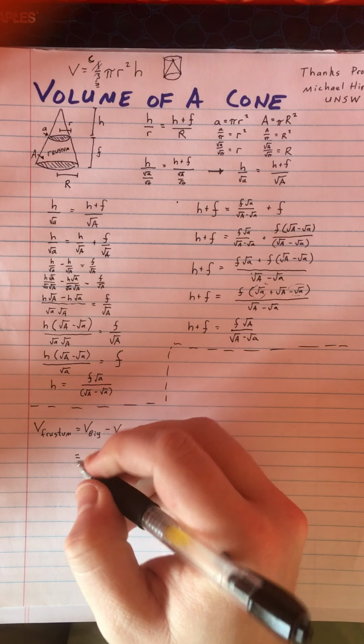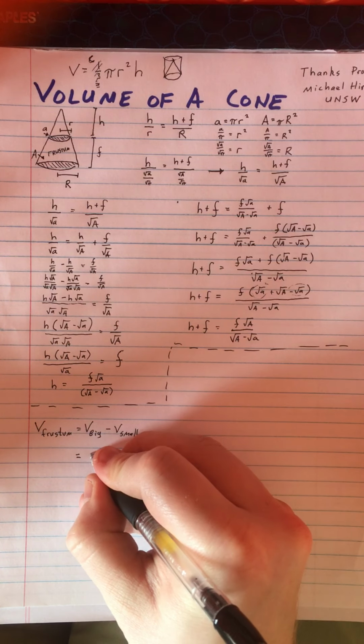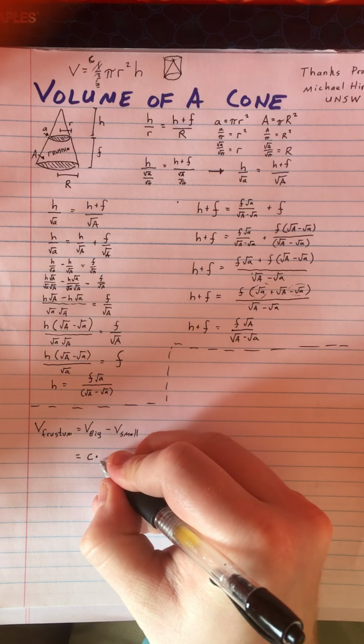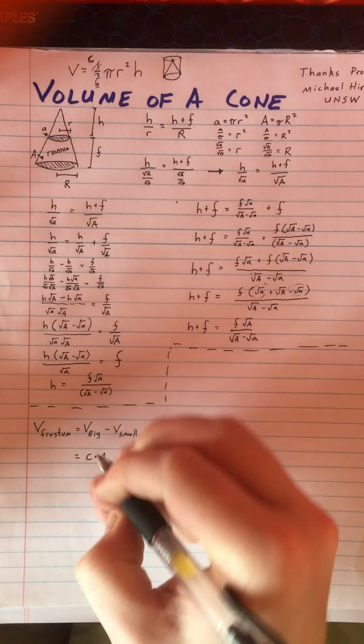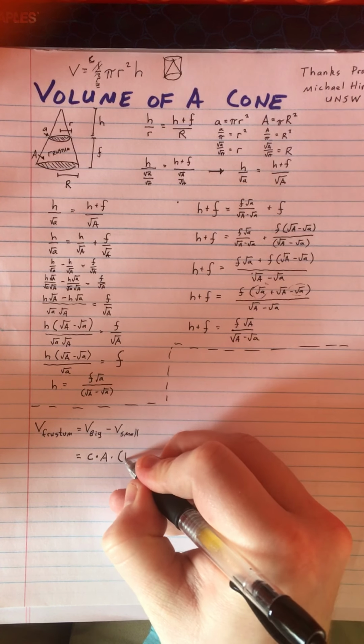So I'm going to say the volume of the frustum is going to be whatever this constant is times the area of the base, which is capital A, times the height of the cone.